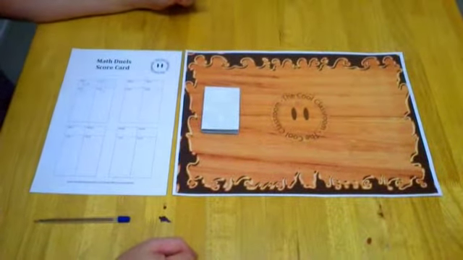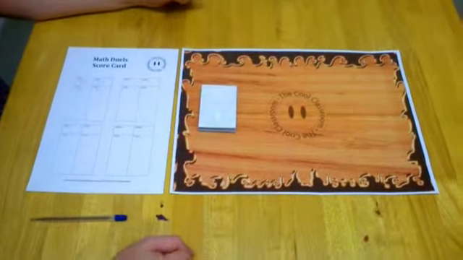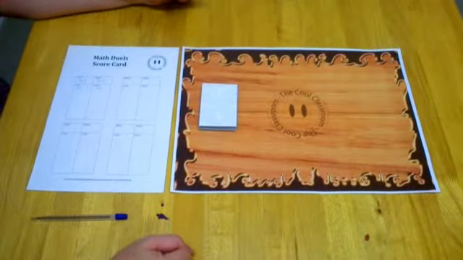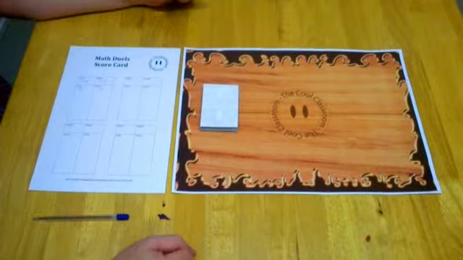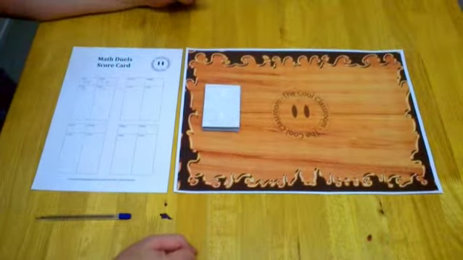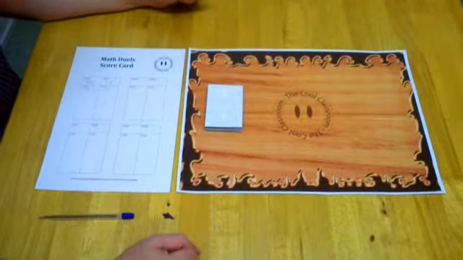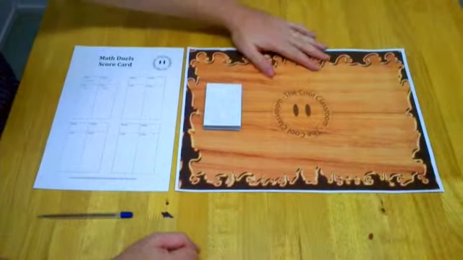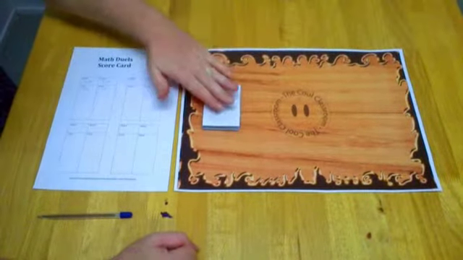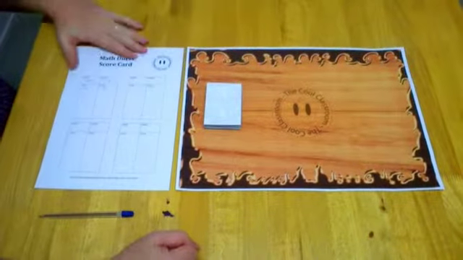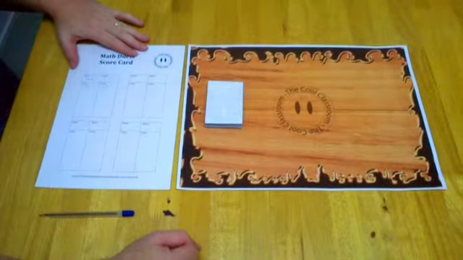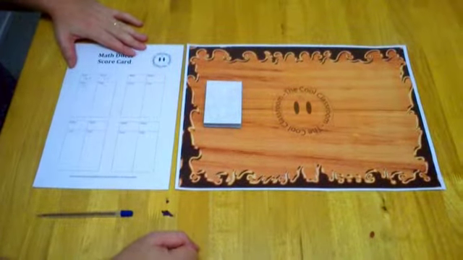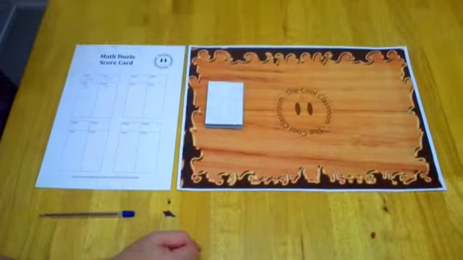So this is a card game that you can use in the classroom to help kids with their basic addition and subtraction of numbers between 1 and 10. What we've got here is our board, our deck of cards, and our scorecard. This is all you need to play the game. It's a two-player game where the kids play against each other.